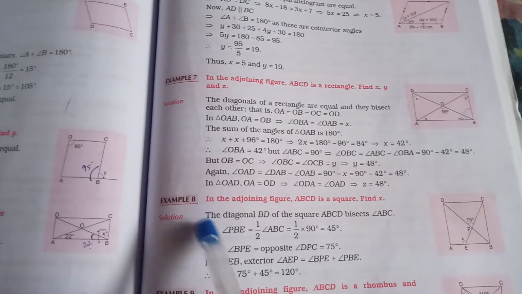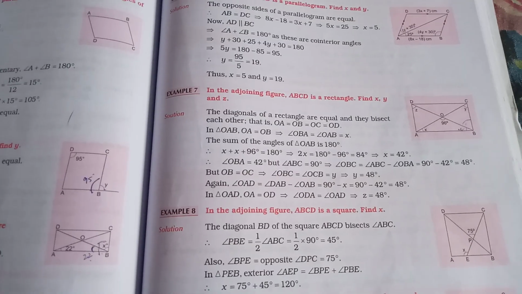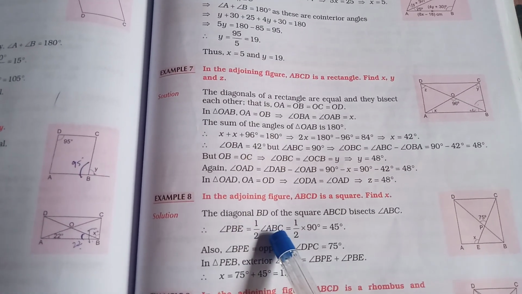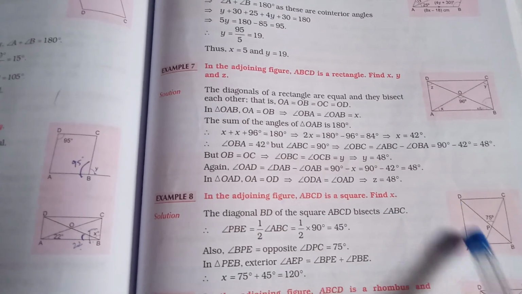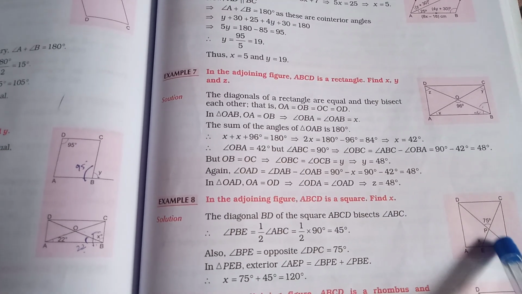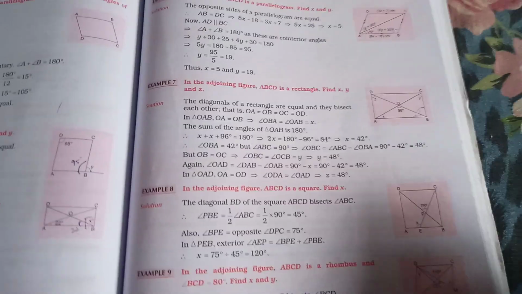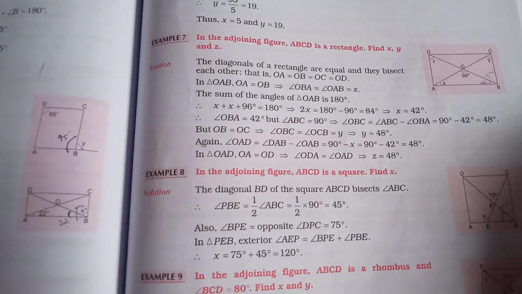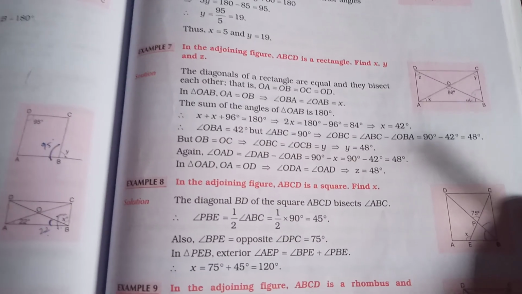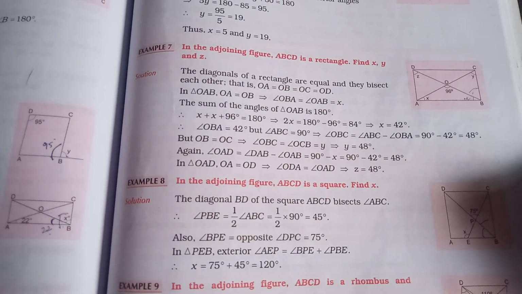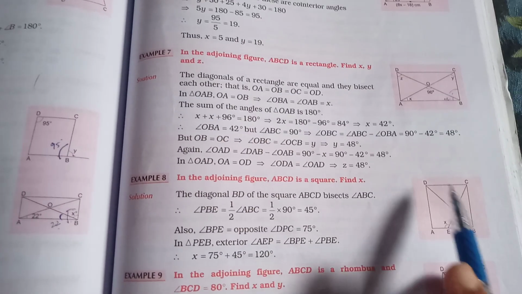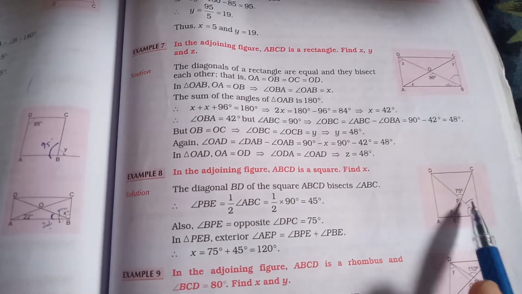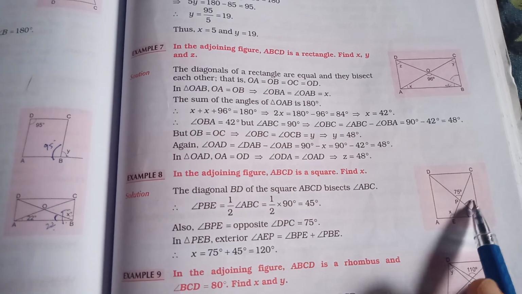Now let's see example number 8. In the given figure ABCD is a square this time, and you have to find the value of x. Now the diagonal BD bisects angle ABC. Bisects means it is dividing into two equal parts. I know you know this. So it bisects angle B. So PBE will become 45, because this is complete 90 and this is also 45.